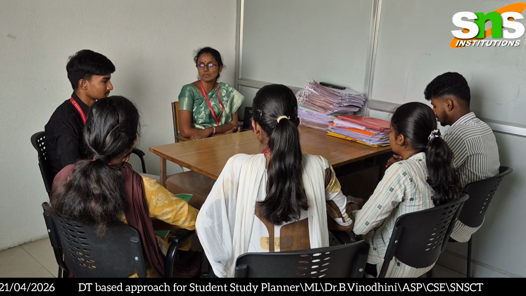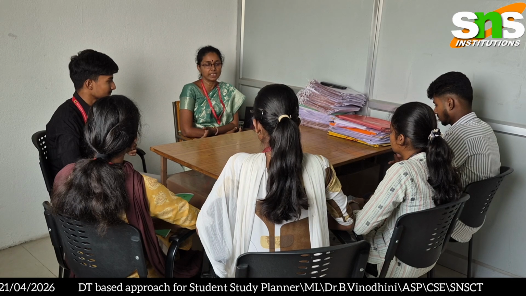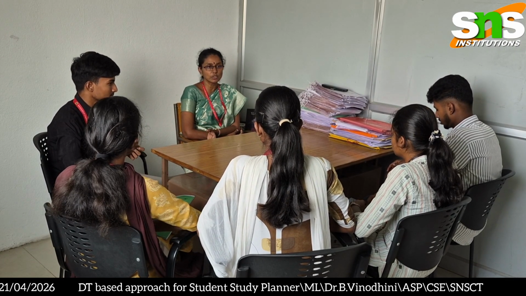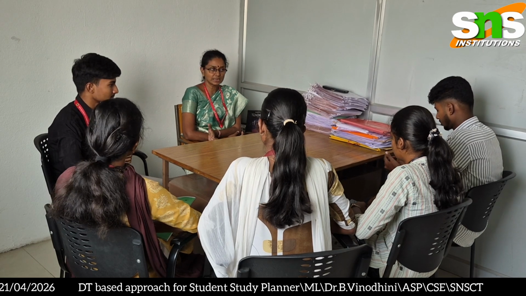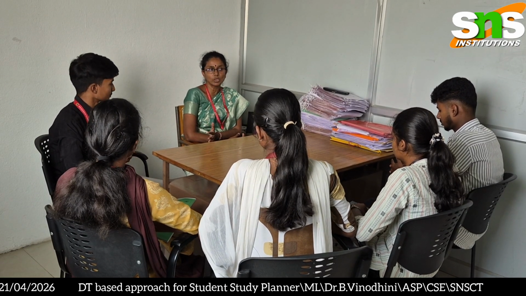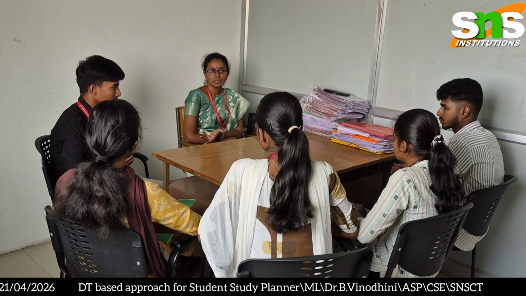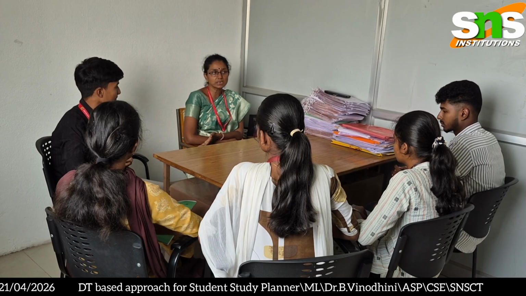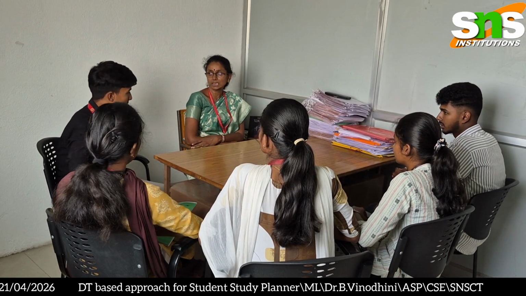Anuja, Ashpita, Bhavatani and Anish Kumar are going to explain the DT-based approach on a student study planner in terms of the machine learning process. First, Anish Kumar will explain what a DT-based approach is. We have the 5 stages of DT-based. So, what are all the 5 stages in designing the DT approach?